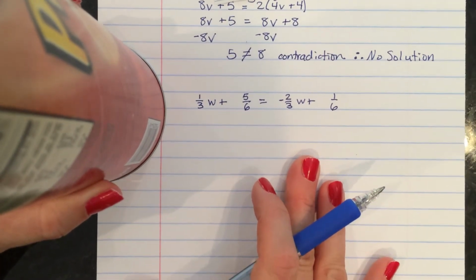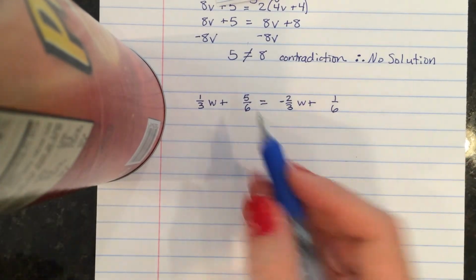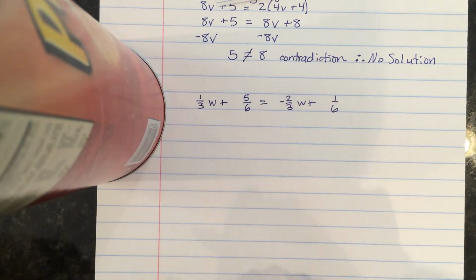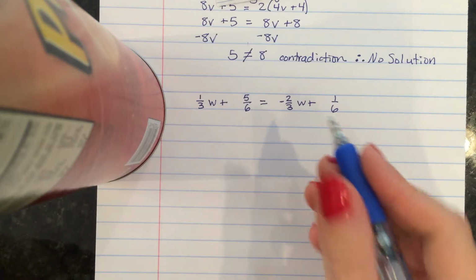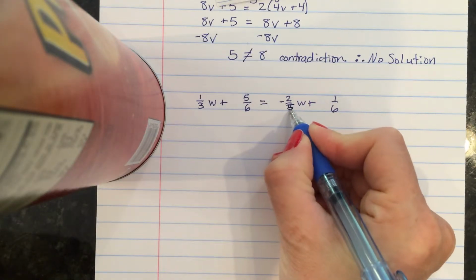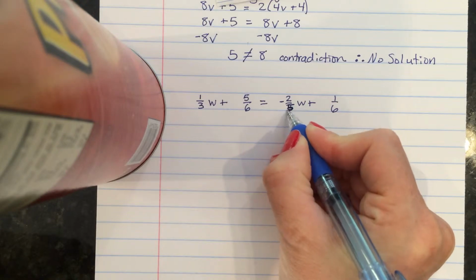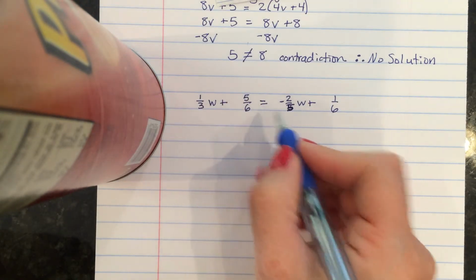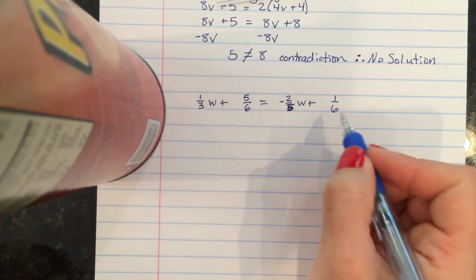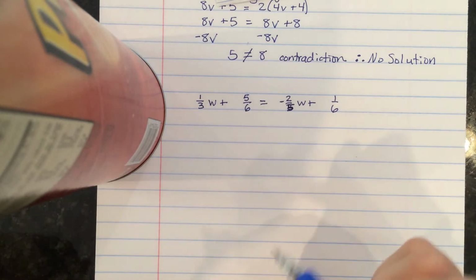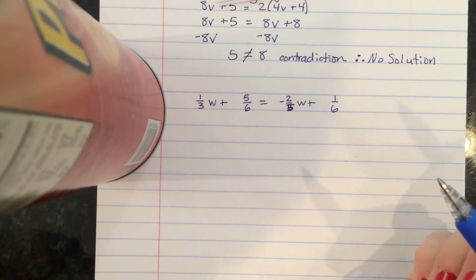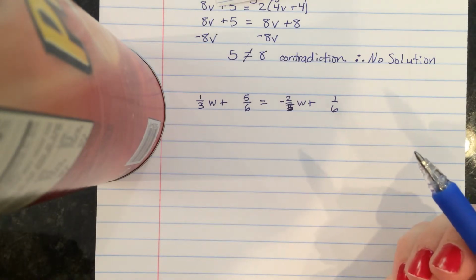This other one we have fractions. And it's always good to be able to clear out your fractions. So you look at the denominators there, and I'm going to change the problem here and make that a 5 instead. It says that 1/3 w plus 5/6 equals negative 2/5 w plus 1/6. And look at the denominators there, and 30 would be a least common denominator.